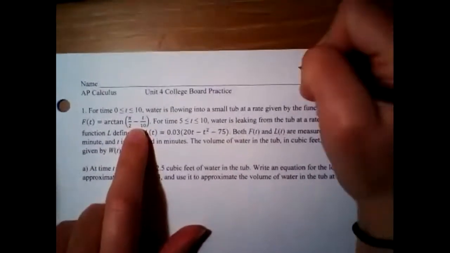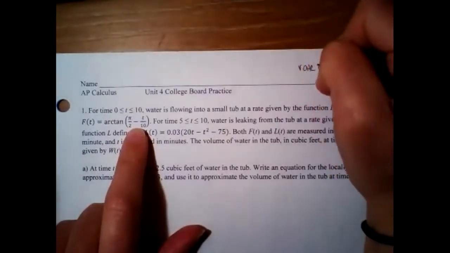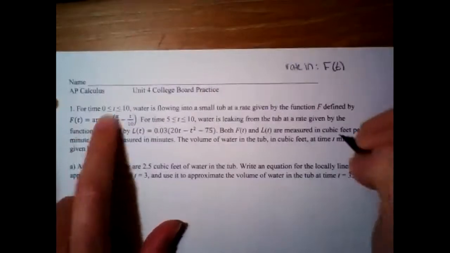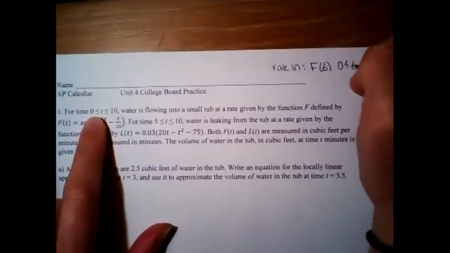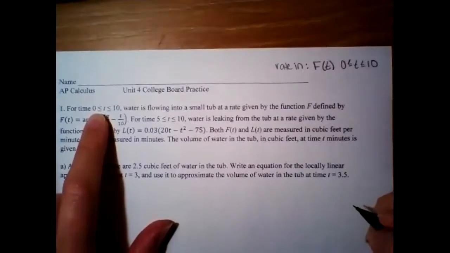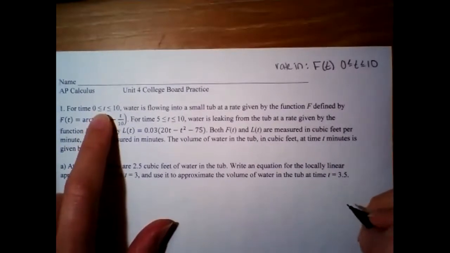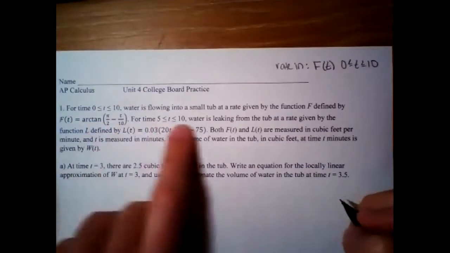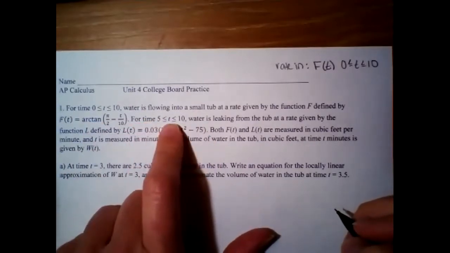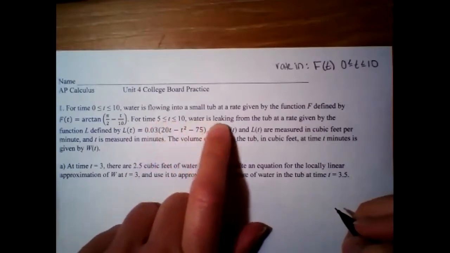So let me write myself a note over here. That is, the rate in is f of t, and it is from 0 to 10. So water is flowing into this tub like a tank. Think of it like a fish tank at that rate. And next sentence, all right, for times 5 to 10, so starting at time 5, water starts leaking out.